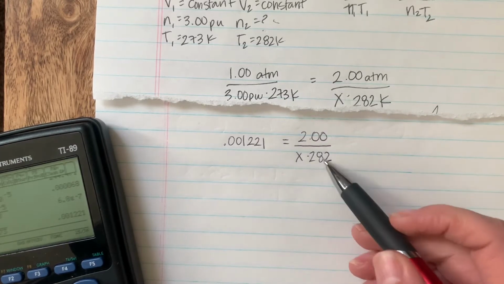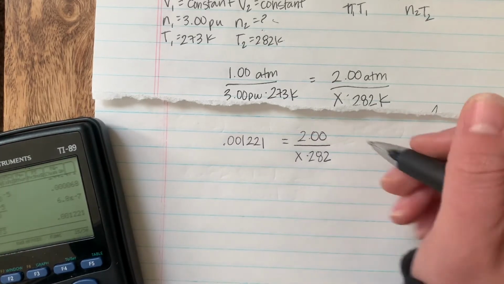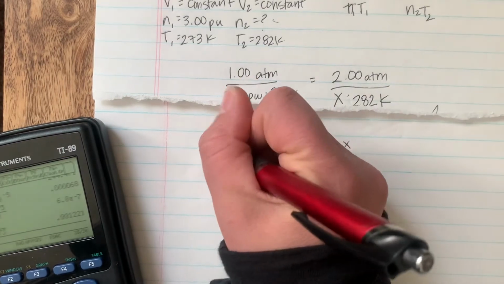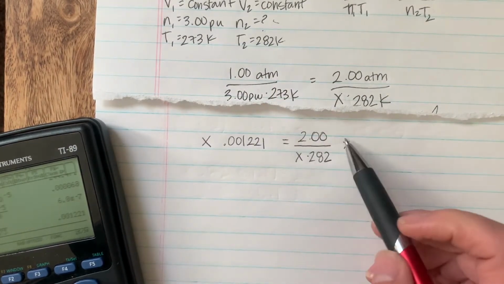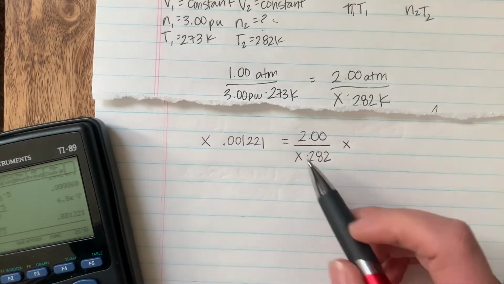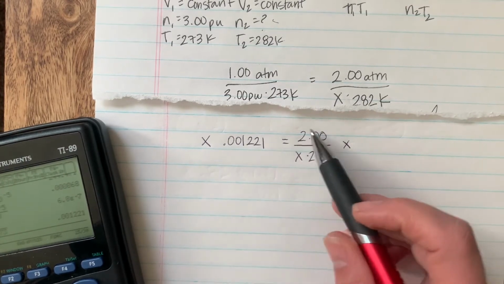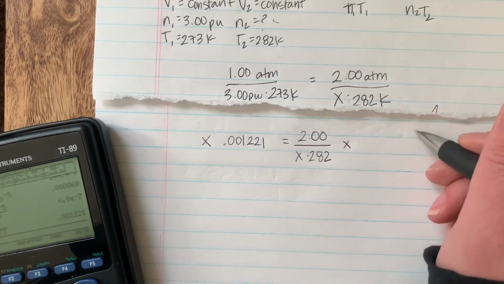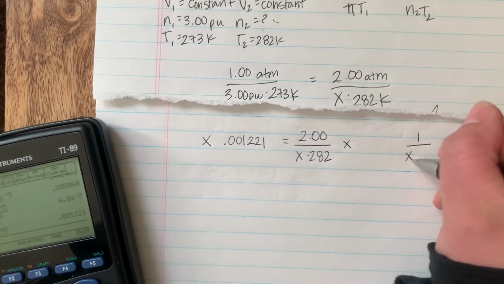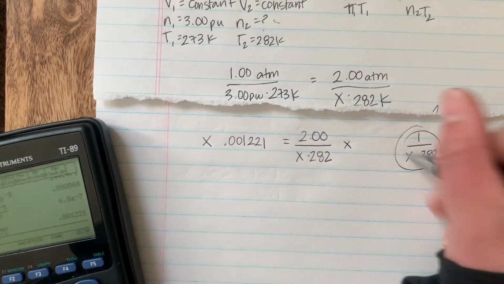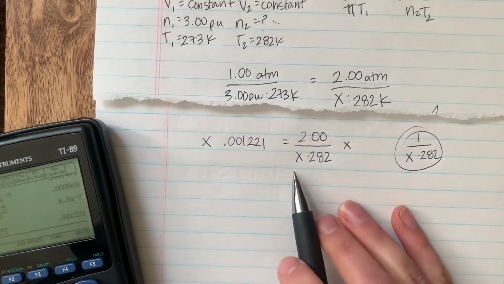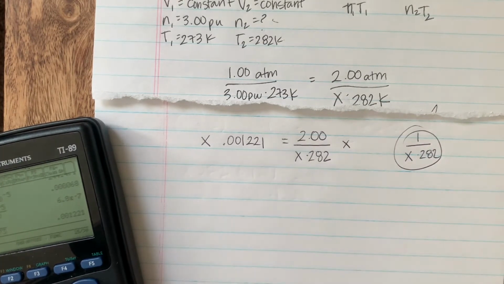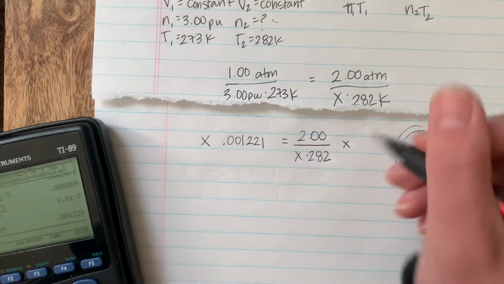So first thing we can do, hey, let's get X by itself. So let's multiply both sides by X. Now, some people might ask, can't you just divide by 2? No, okay. If I divided by 2 on both sides to get the 2 over here to try to get the X by itself, well, if I divided this by 2, I would still be left with 1 over X times 282, okay? So that denominator thing, make sure you're not just dividing by the stuff on the top. You're going to have to actually multiply out by everything on the bottom, just like I'm doing here, okay?